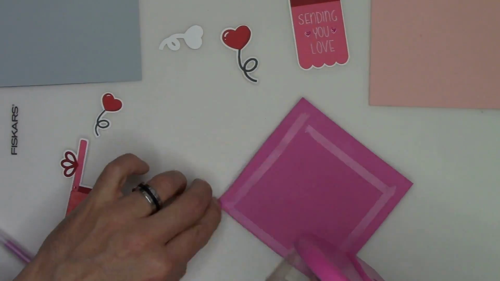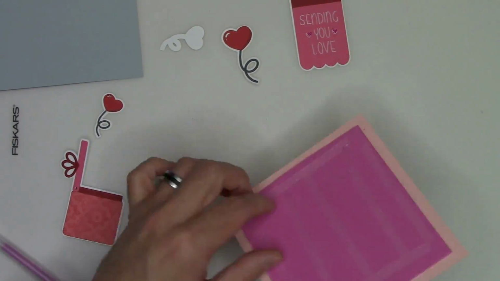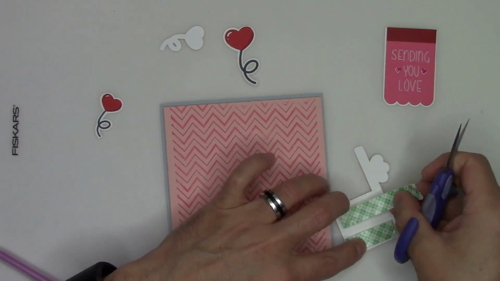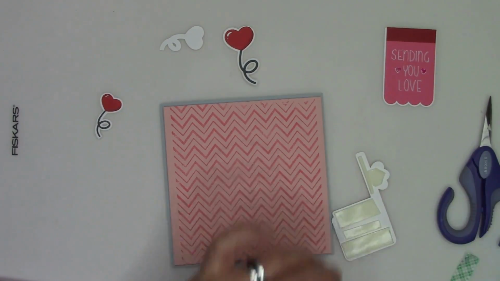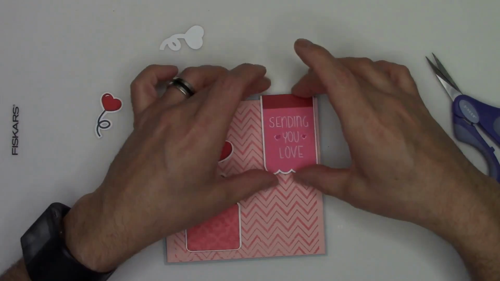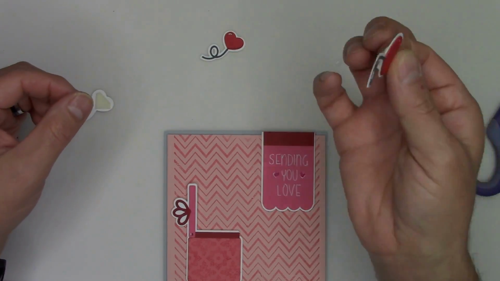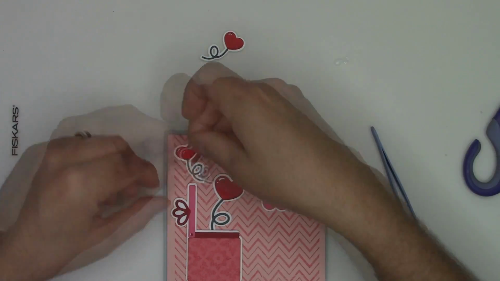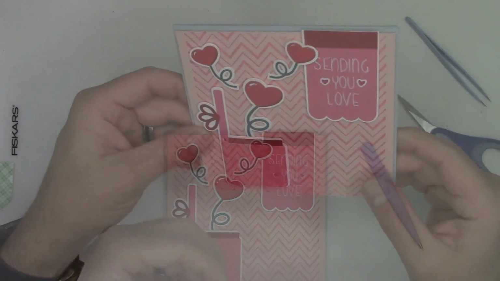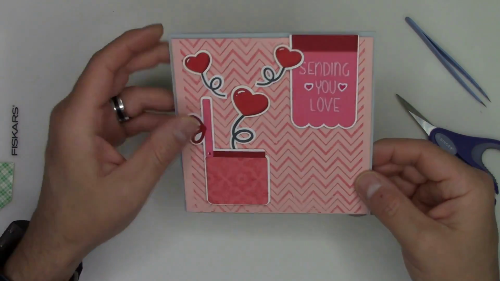I like to use fun foam for the back of my front panel. This way it has a lot more support and is faster to do than to use just foam tape. Put pieces of foam tape on the back of the gift box, the tag, and assemble the card with the hearts and the gift box. So there you have it. A very dimensional card with cutout pieces for every single color.